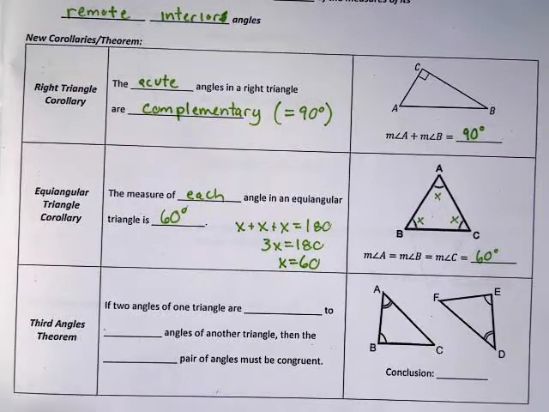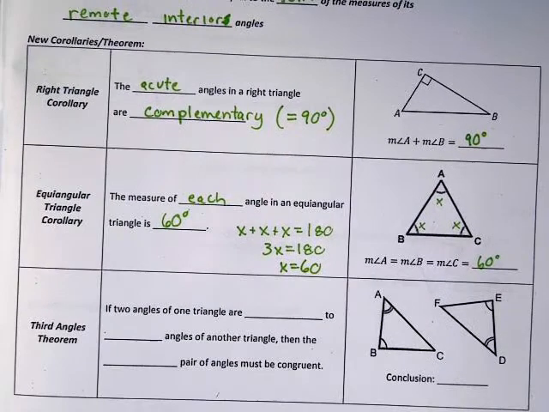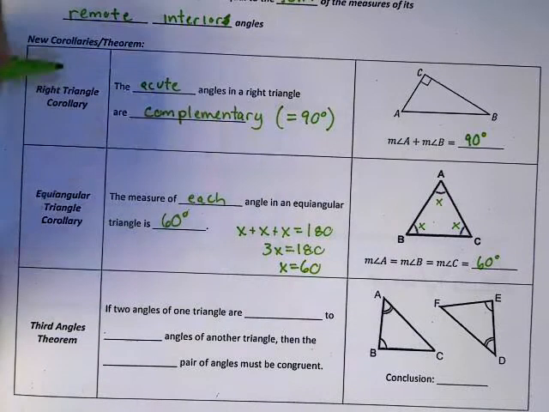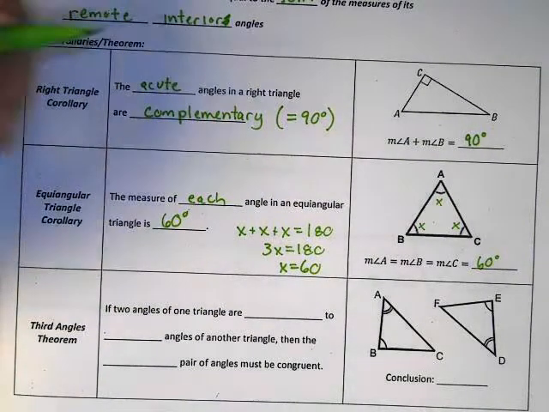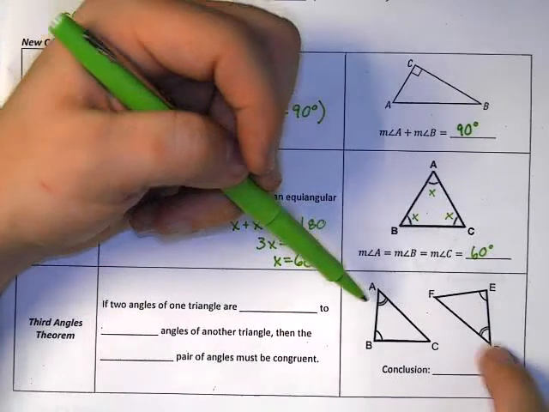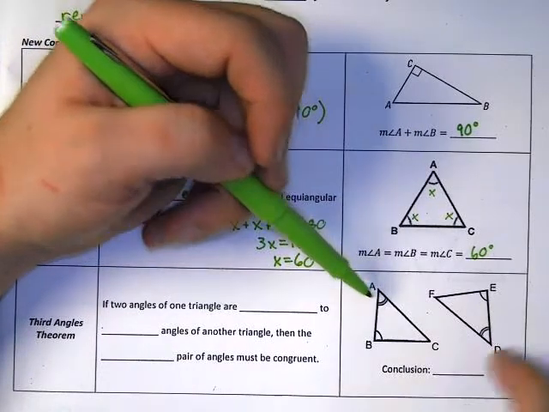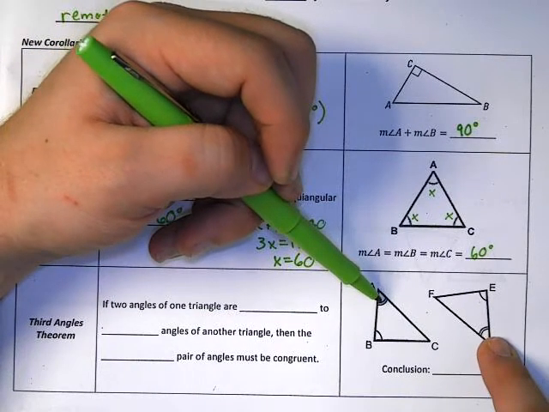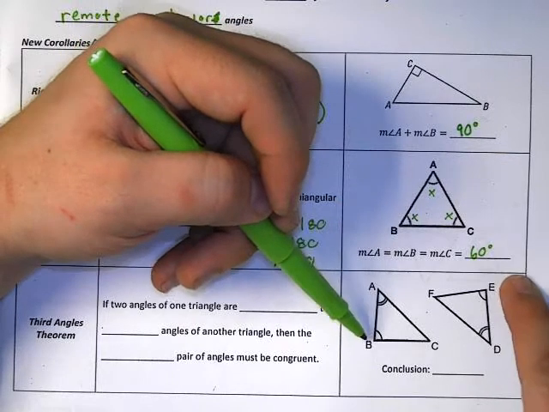Now the last one, I call it the no-choice theorem. The book calls it third angles, but hopefully you'll understand why I say no choice in a second. So, what we have to understand here from our picture is that we have two sets of congruent angles, right? A and D are congruent because they have matching arc marks. Same with B and E.